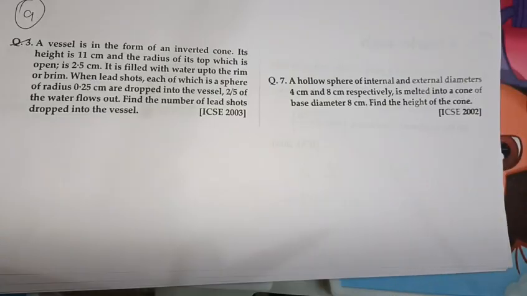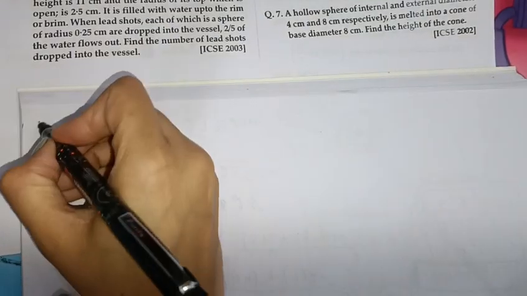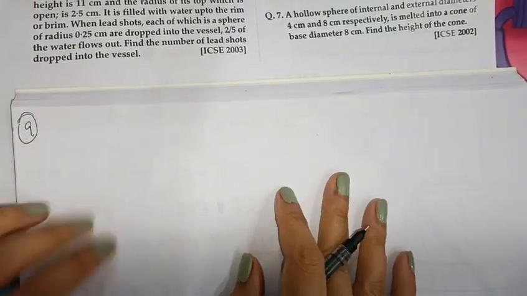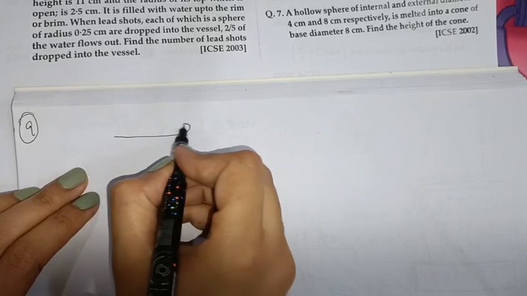Okay. So this question is similar to recasting type of questions, but the language is changed a little bit. So what is happening here? A cone is in this form. Inverted cone means like this.